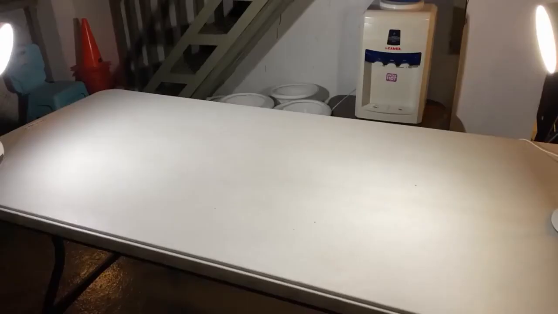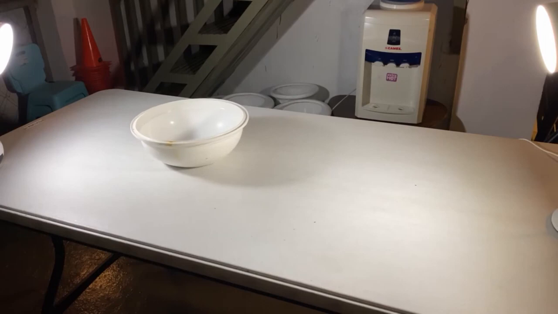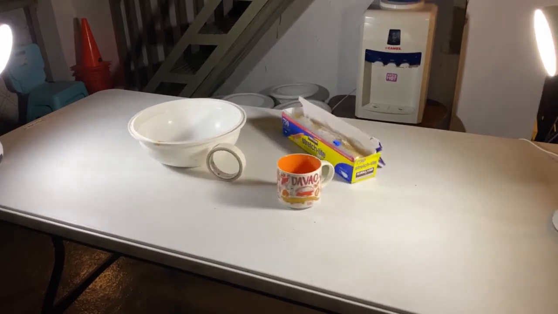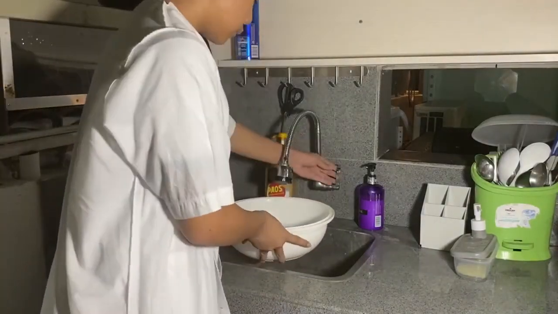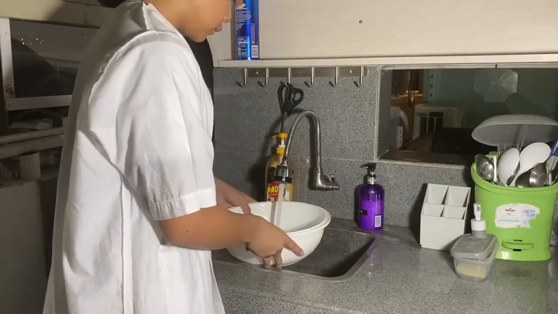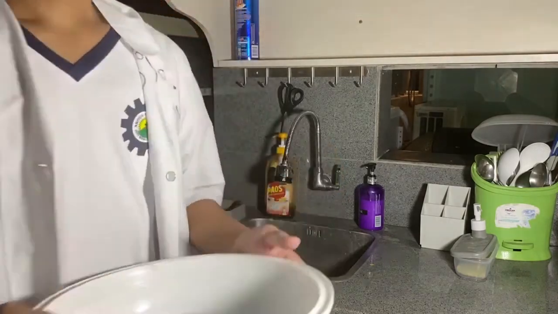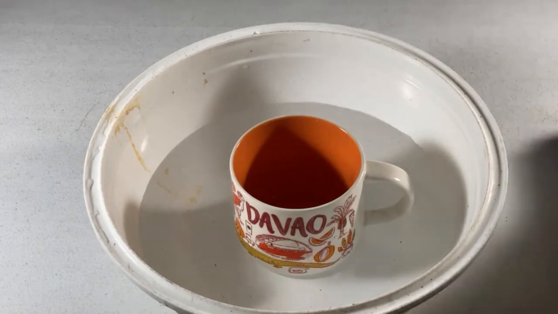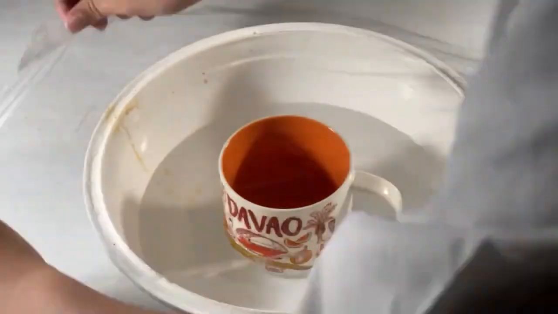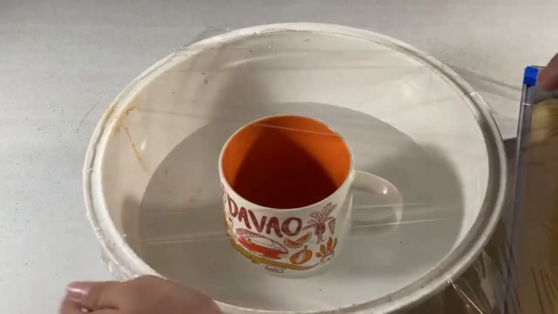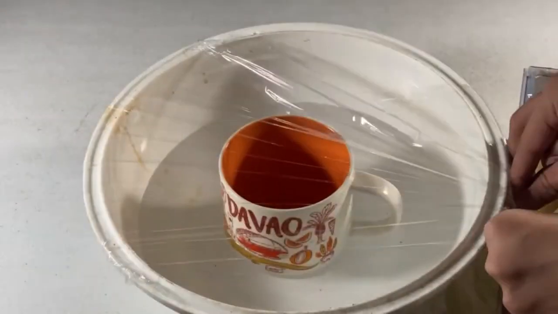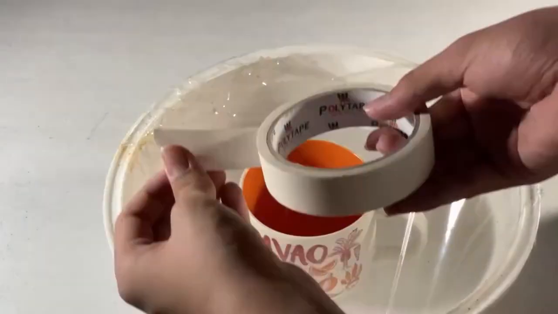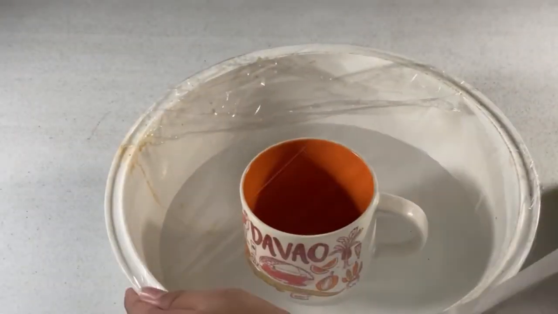Experiment 1. The materials you're going to need are a large bowl, a mug, plastic wrap, and tape. The important material on the list is water. When you're done filling your bowl with water, you're going to put your mug in the center. Then wrap around all of the sides with plastic wrap. Make sure to wrap around it with tape.